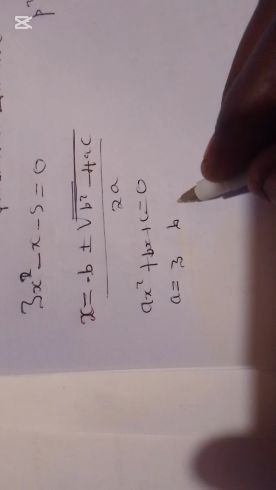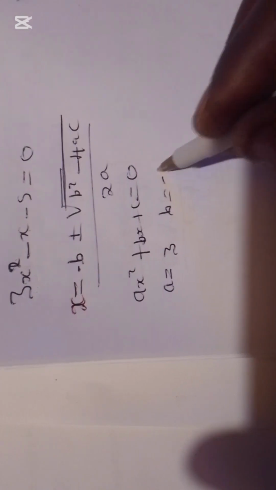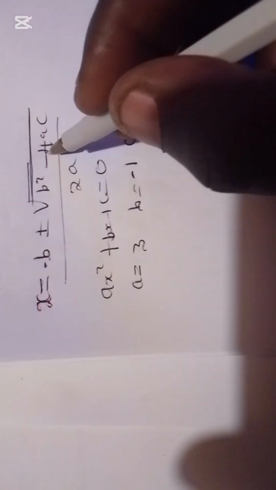b is the coefficient of the single letter. In this case, it's just negative x, so b will be equal to negative 1. c is the constant term, so c will be equal to negative 5. From that, you get these and substitute them in the formula.